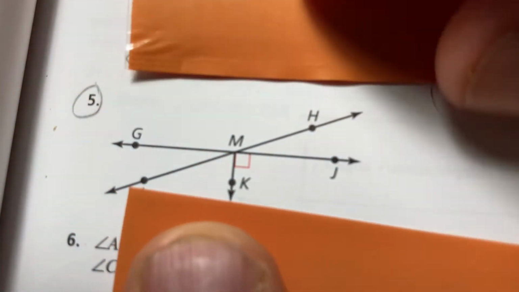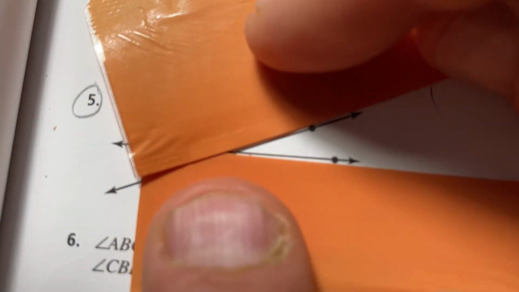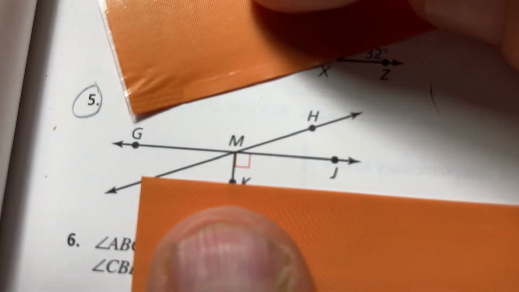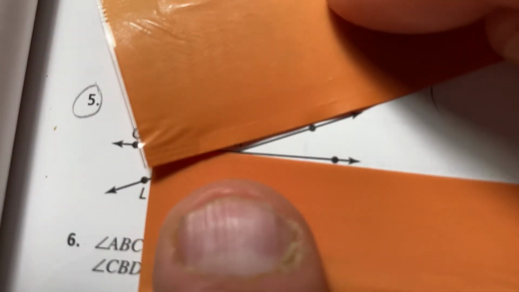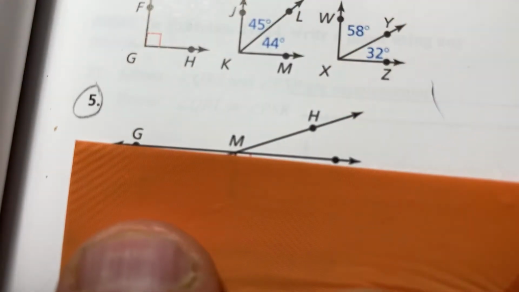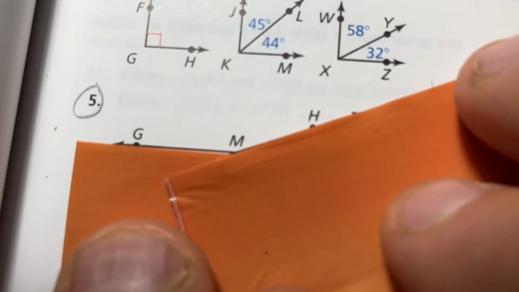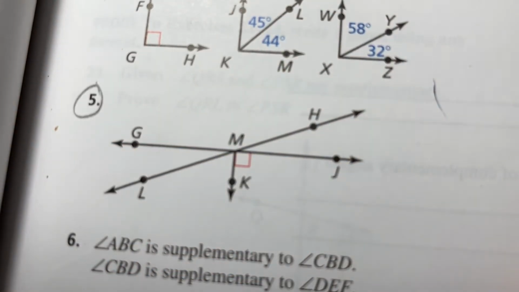So angle GML and angle HMJ are vertical angles, therefore they're congruent. And then you have this angle and that angle, which are vertical angles.